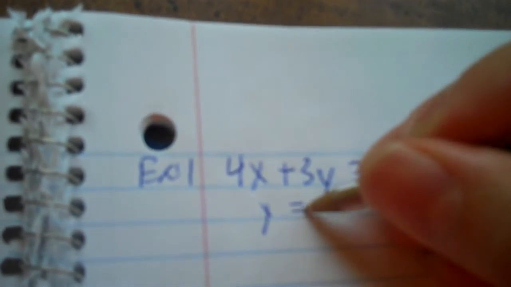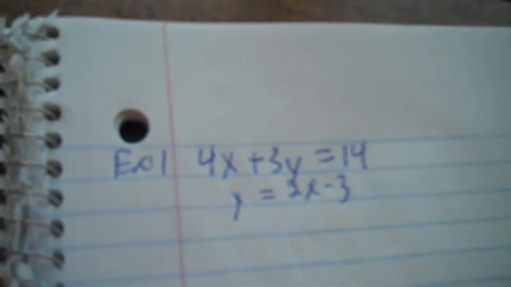Okay, this is an old topic. It's just something I want to leave you with for the year or the summer. You've got these systems of equations. This is example 1. You have to solve this system for x and y.